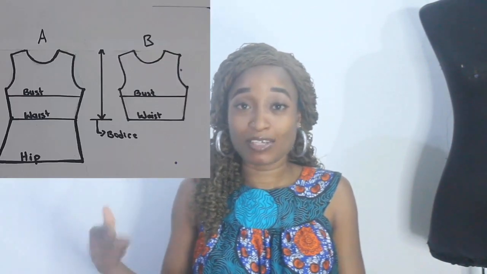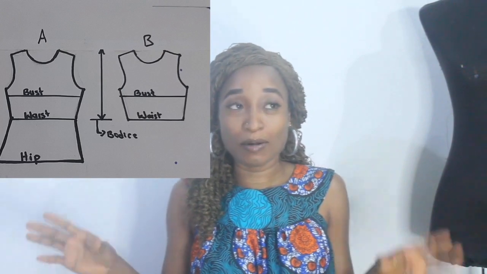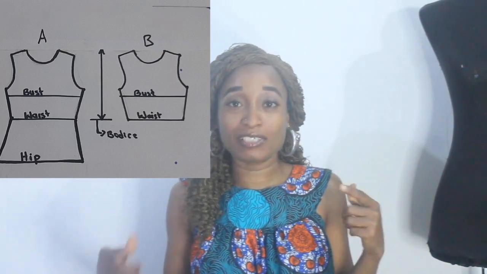So I'll be going back to the basics because that is going to be the foundation for our future tutorials. I will be sharing with you guys how to draft your basic bodice pattern. If you look at the picture, we have a full blouse and we have the bodice. The first thing you need to understand is that your bodice is from your neck to your waist, and of course your blouse ends below your waist.